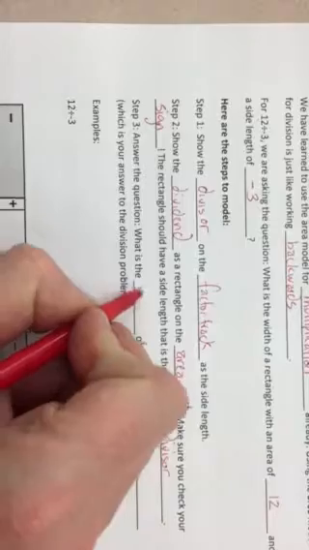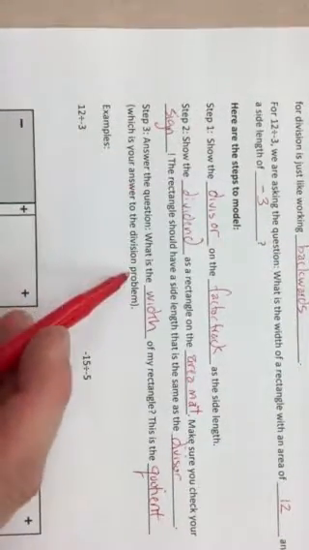So step 3, you need to answer the question, what is the width of my rectangle? This is the quotient. So whatever the width of that rectangle that you build is, that's your quotient. That's the missing side, right? So let's do the example that we've been talking about. Let's follow these steps for the example we're talking about.